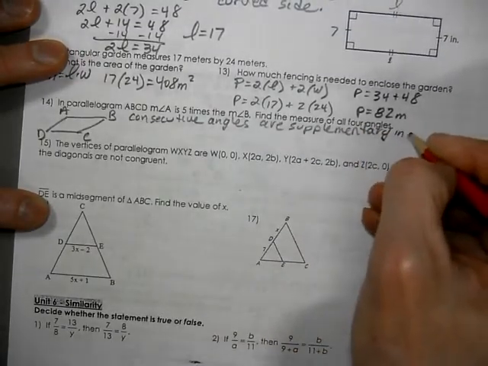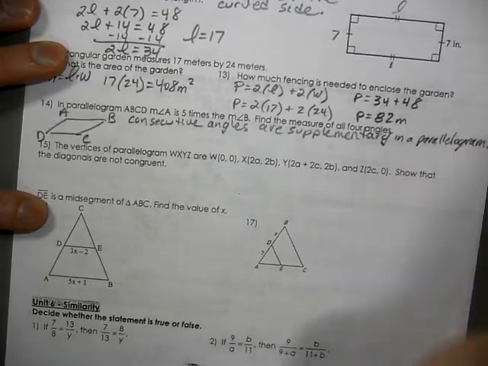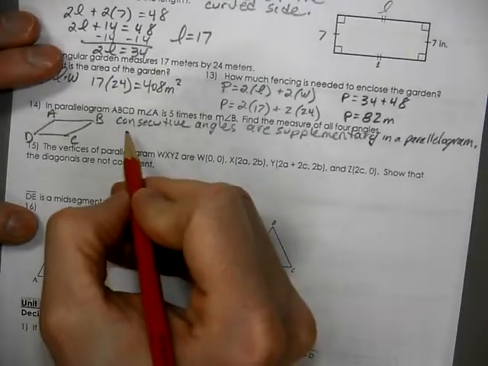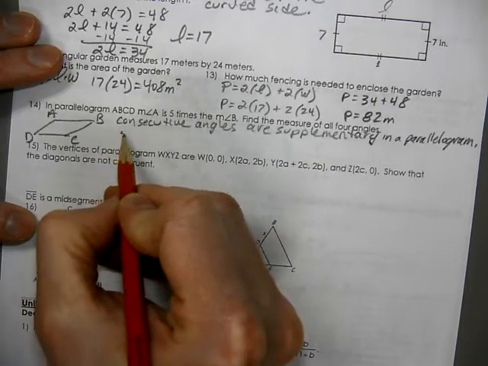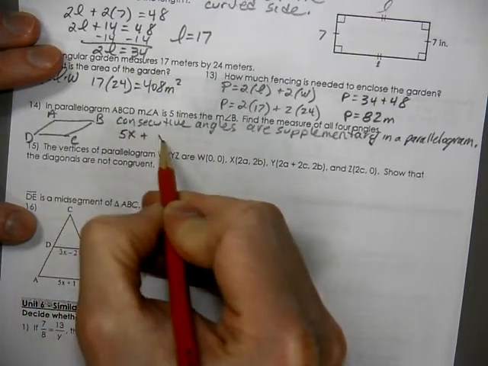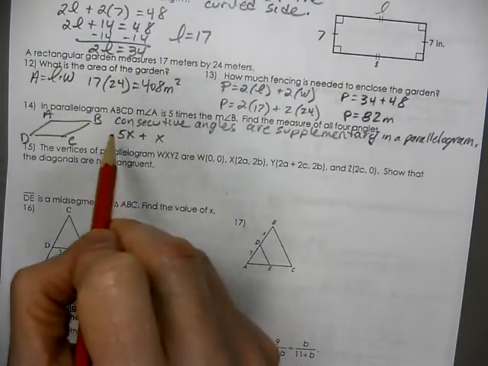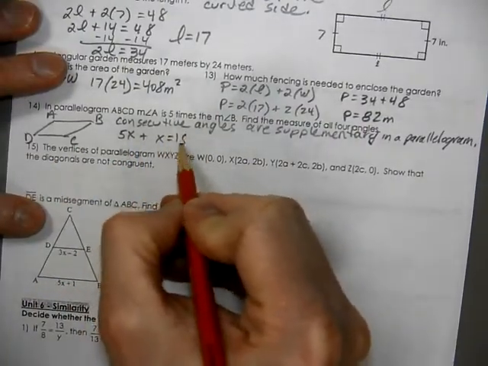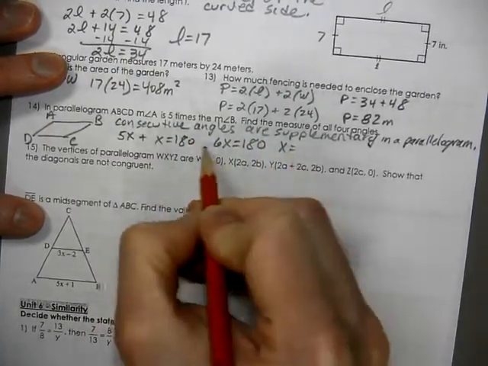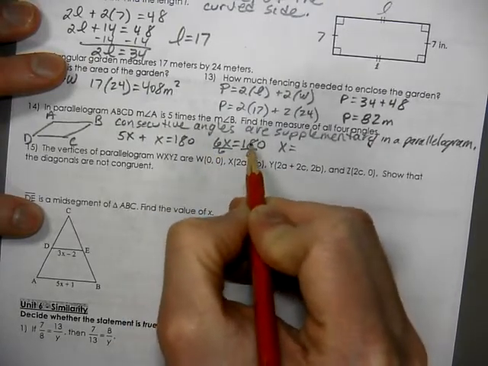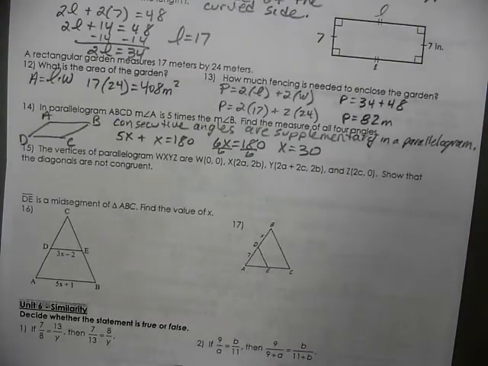In a parallelogram, I'm going to know that A, which is 5 times B, so 5x plus x. If B is x and A is 5 times that, then it is 5 times x. So 6x equals 180. So x, when you divide by 6, 6 goes into 18 3 times and then 0. X has to be 30.